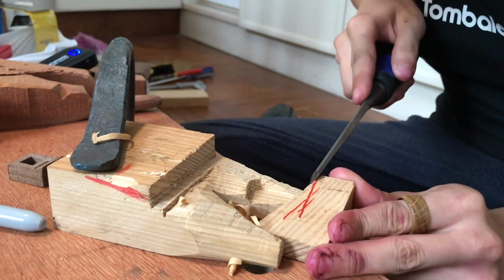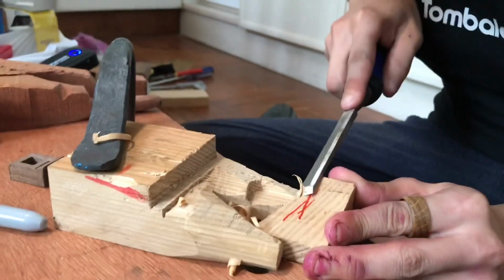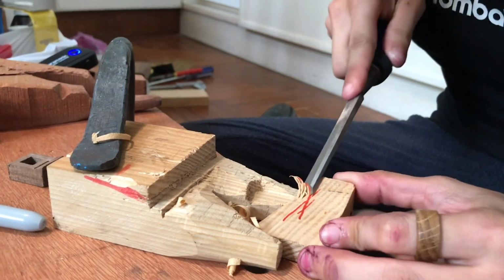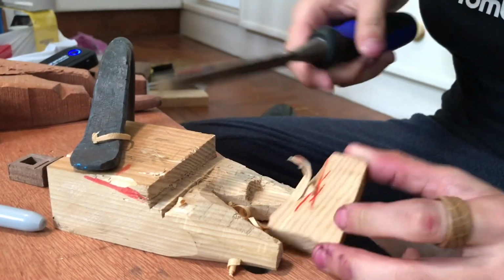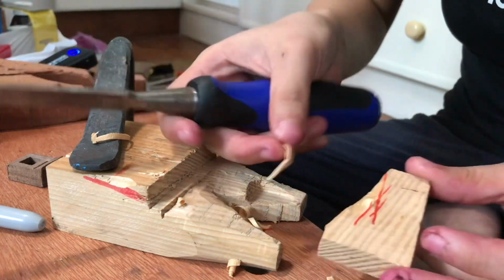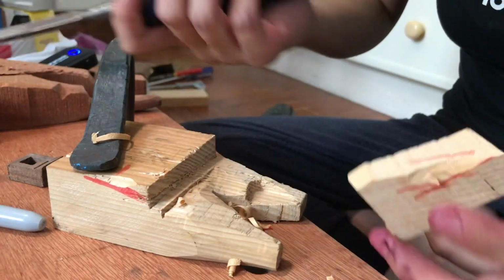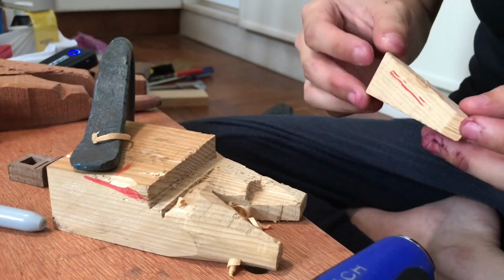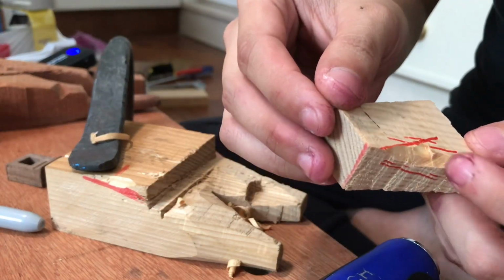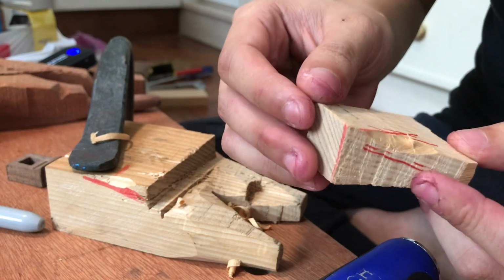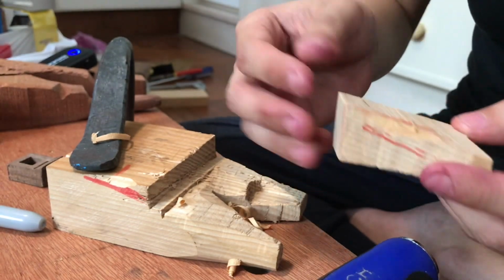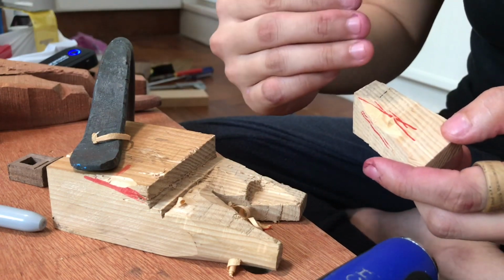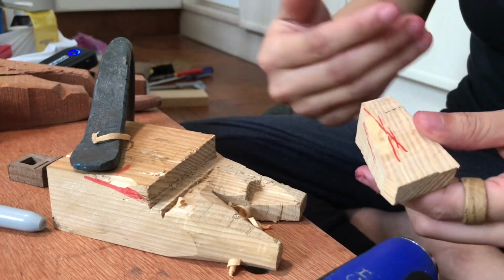And what happens is I'm going to get these flakes just lumping out uglily. You can see where the fibers just kind of give up and pop out. The reason for that is because we're not following the grain, we're going defiantly against it.